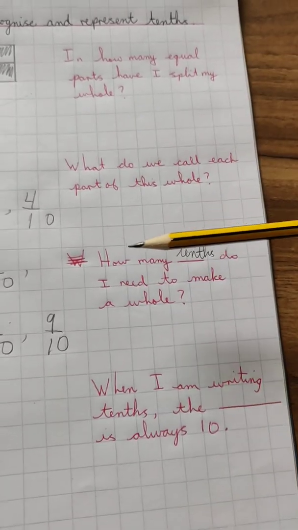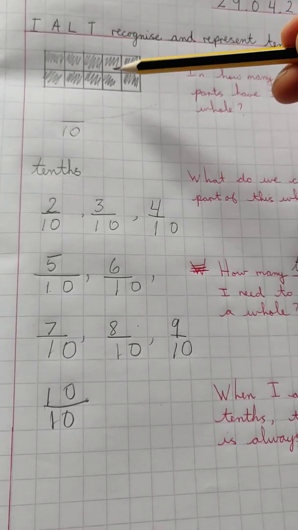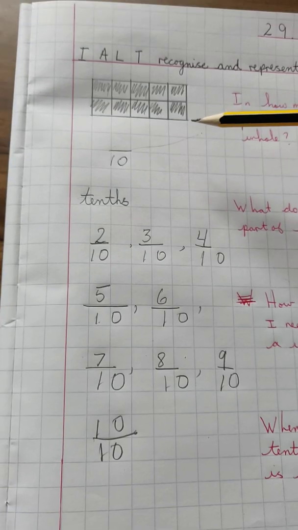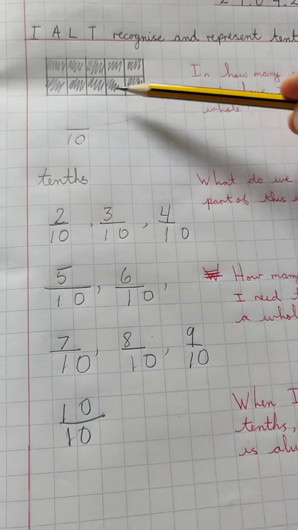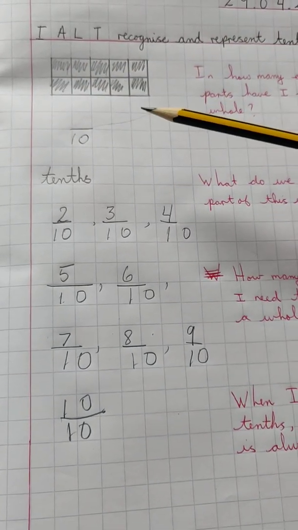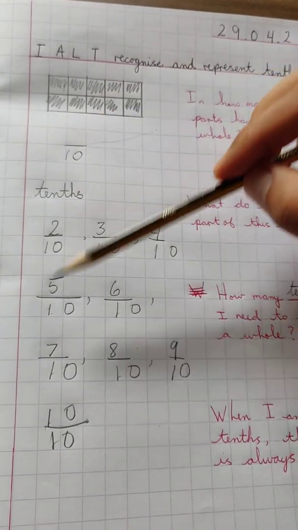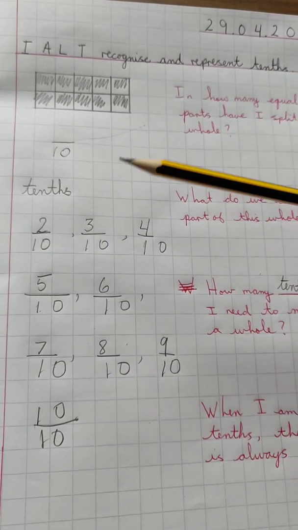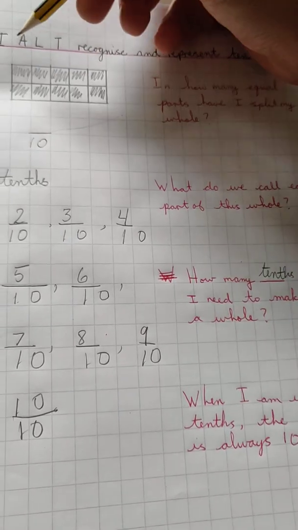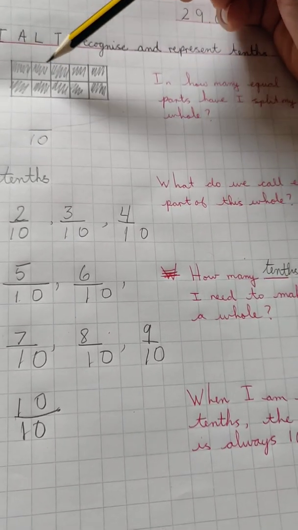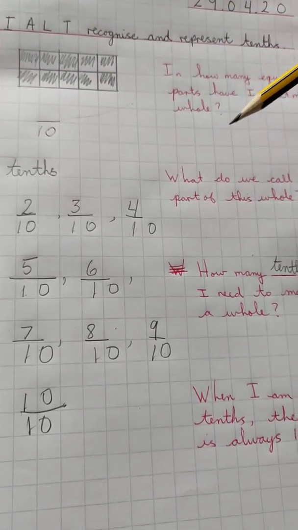Because the next question says, how many tenths do I need to make a whole? A whole, all this shape represents a whole, or 1. So how many tenths do I need to make a whole? You can pause the video and answer that question using the representations here to help you out. All right, so as you probably have answered, you will need 10 of these tenths to make a whole.